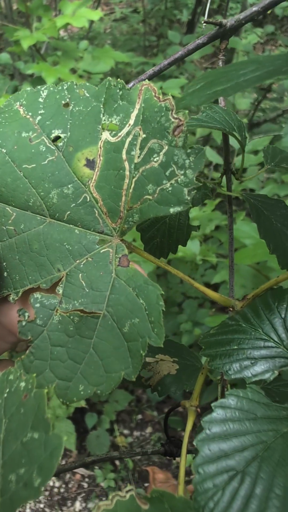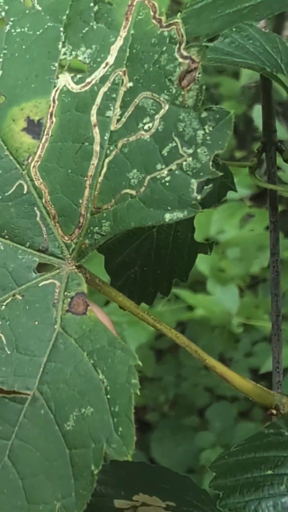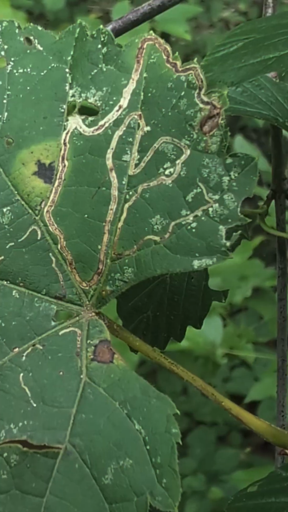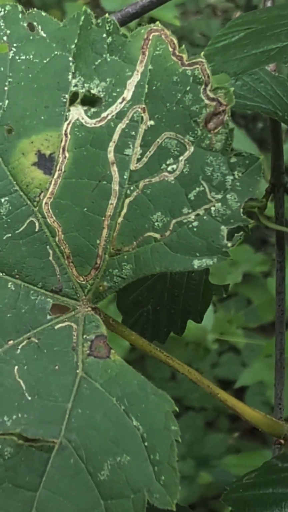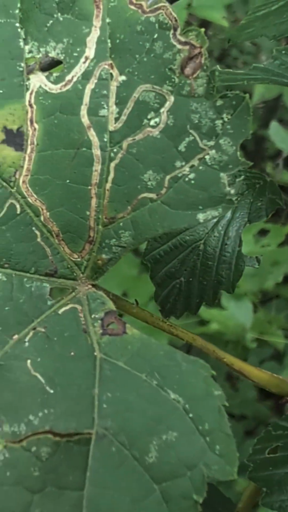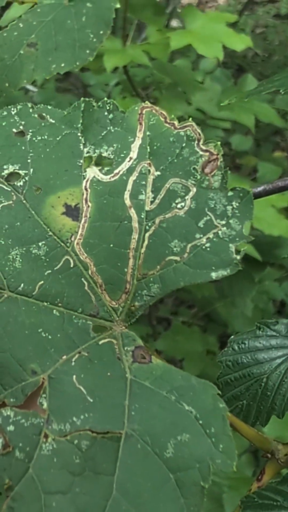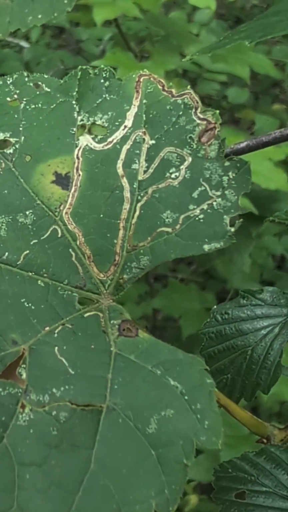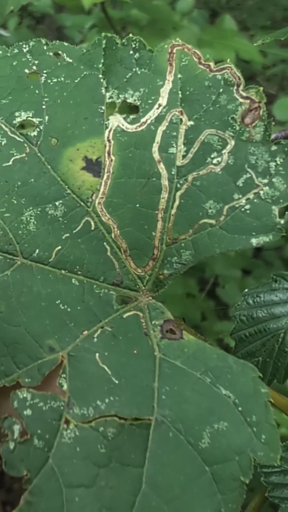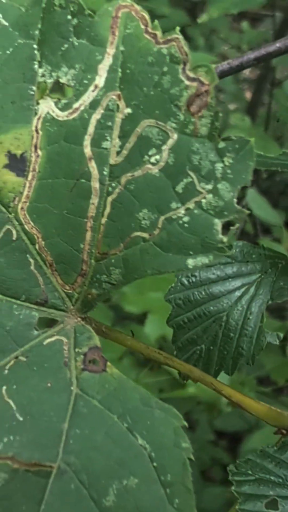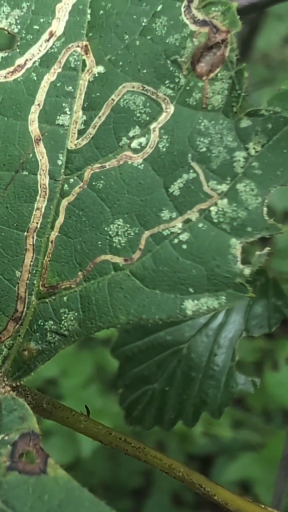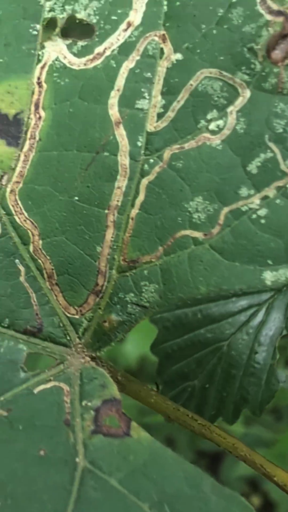I wanted to take a second to point out something that most of you have probably seen, but maybe never paid much thought to or really noticed. If you're ever walking around and you notice these leaves that have these little squiggly line trails in them and wonder what causes that, it's actually a leaf miner.